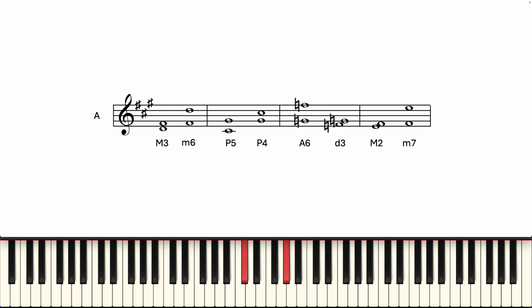So the inversion can be either we lower the G sharp by 1 octave, or we raise the C sharp by 1 octave, which is the case here.